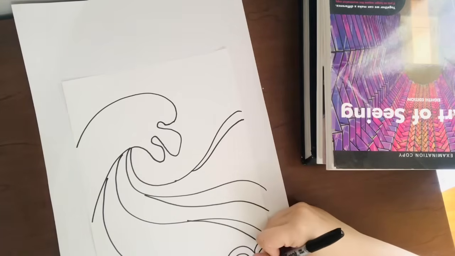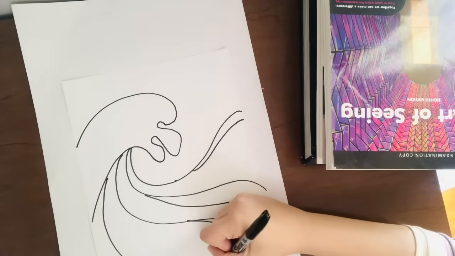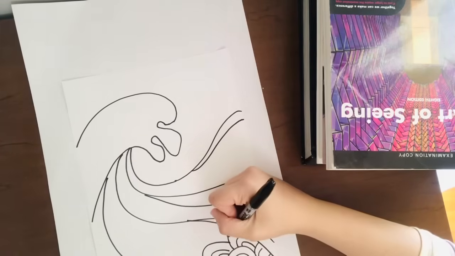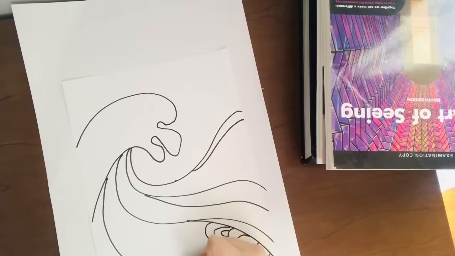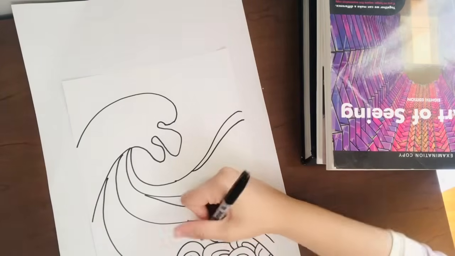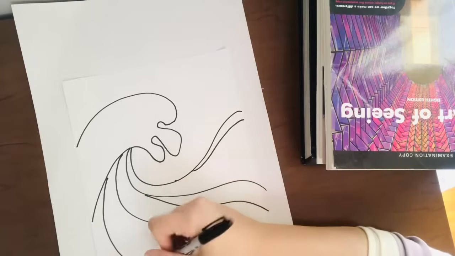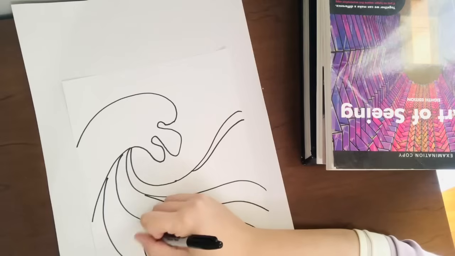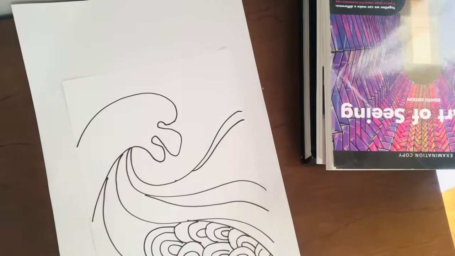And you're just going to come and fill in anywhere you can. You can do the design going any way you want. Like I could come over here and do it sideways. There's no right or wrong with this. So I'm going to fill in this whole section, and maybe this section with that design. And then the rest of it is going to be plain.